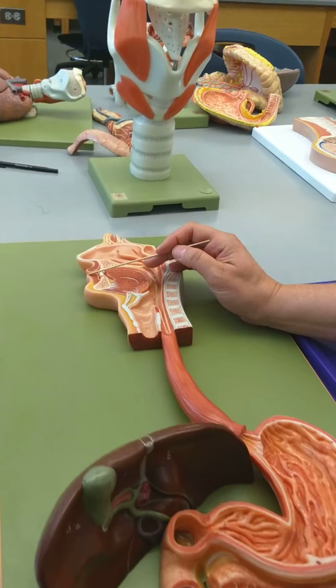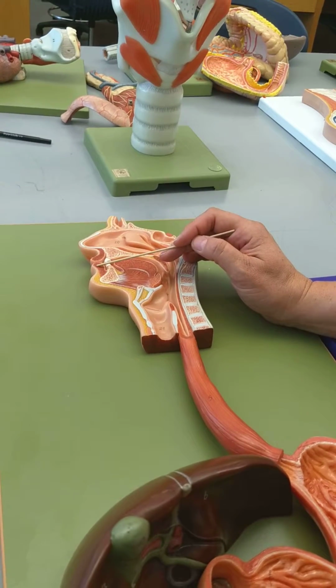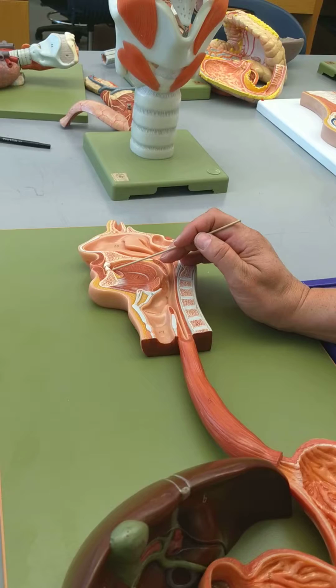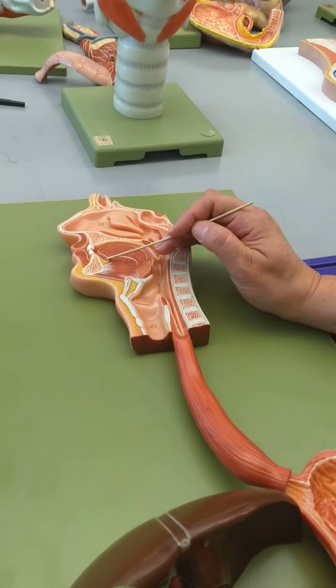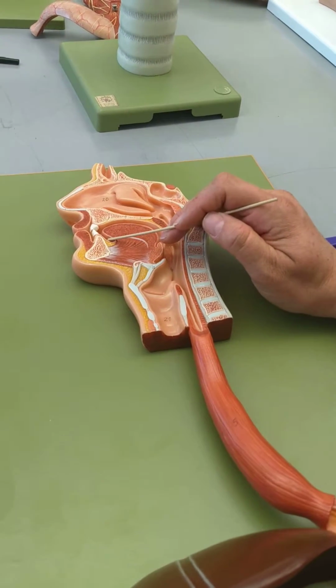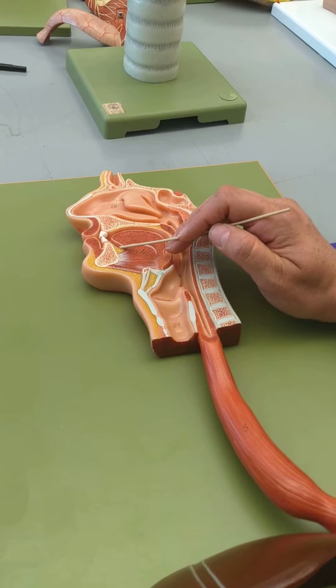Right? Upper lip, or lower labia. We have a lingual frenulum. That's the membrane that attaches the bottom of your tongue to the bottom of your mouth.